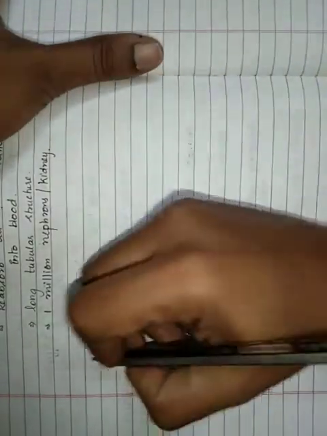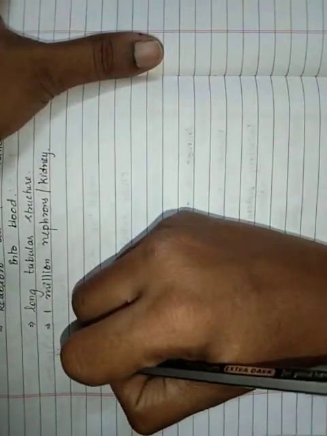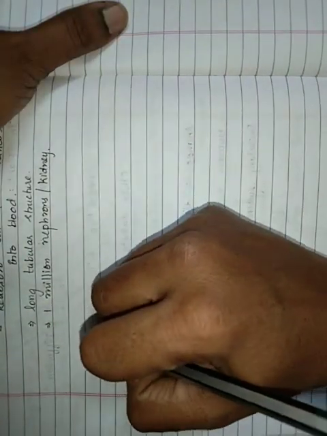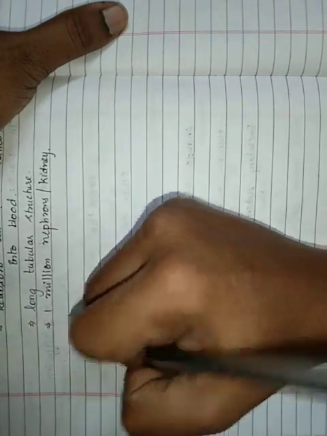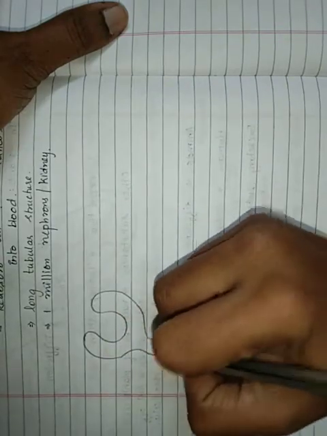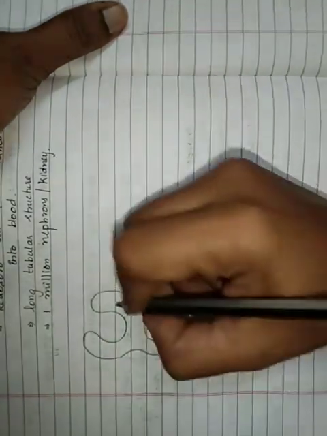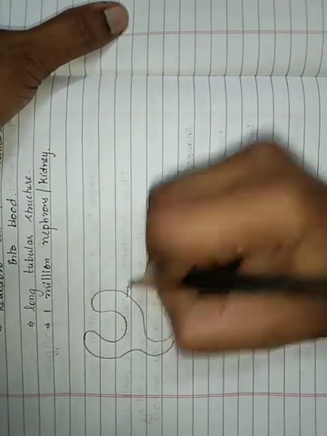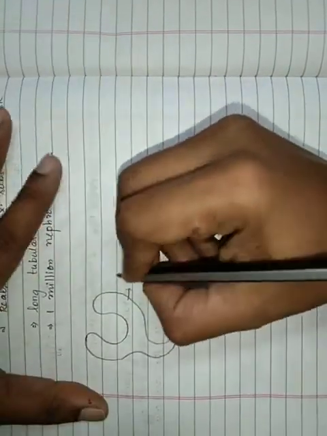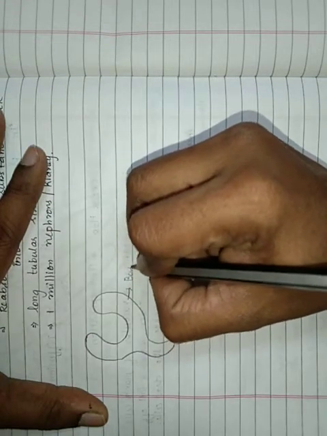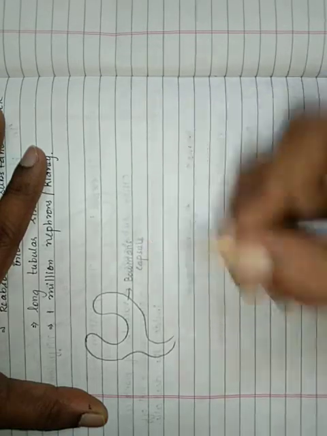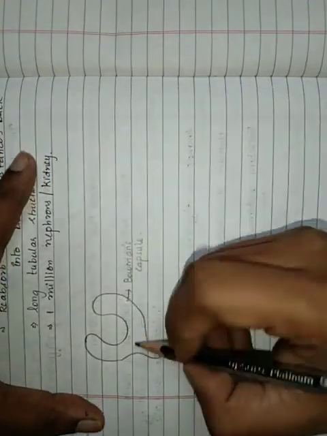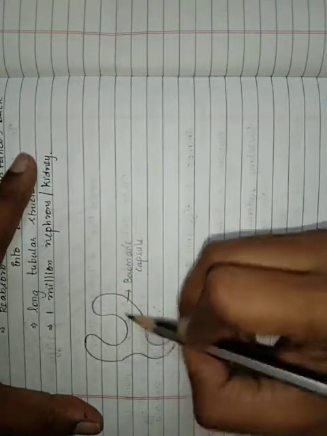Coming to the structure of the nephron, the first part of the nephron starts with a cup-shaped structure. And this cup-shaped structure, the first part of the nephron, is called Bowman's capsule. It is a cup-like structure. We have taken a cross section, so it is looking like this.